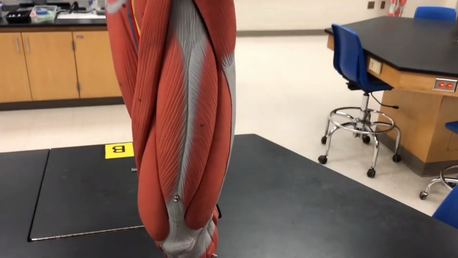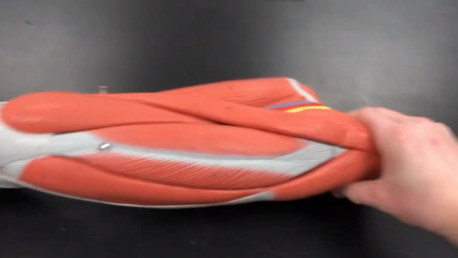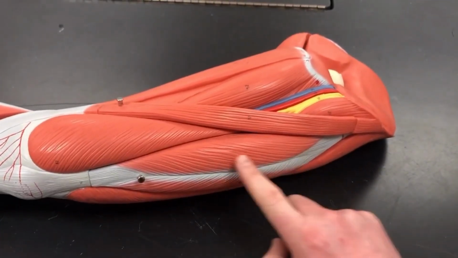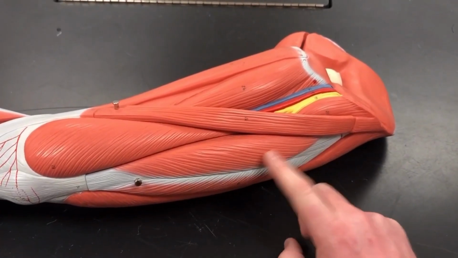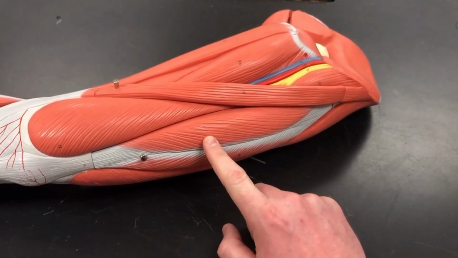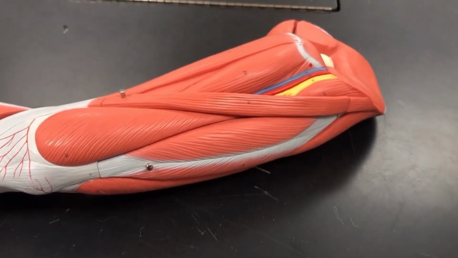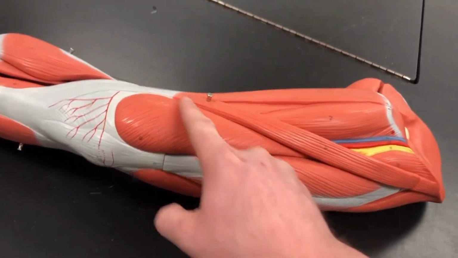We've got this muscle that runs straight up and down the quad. We've got this rectus femoris. Rectus meaning straight up and down, in the femoral region, rectus femoris.